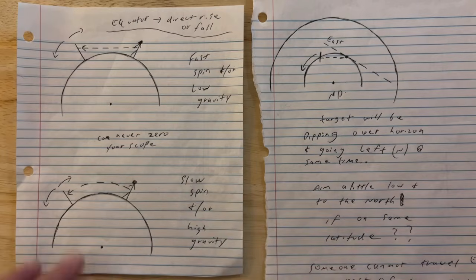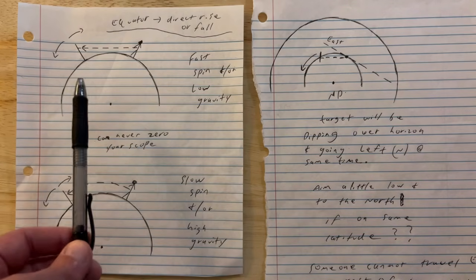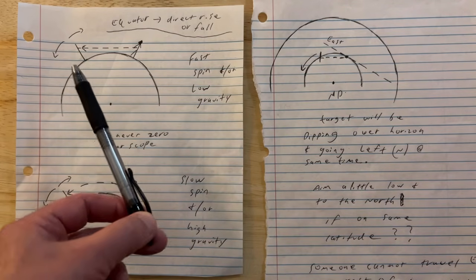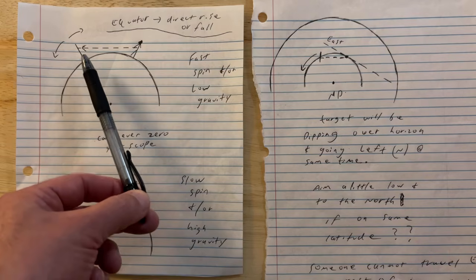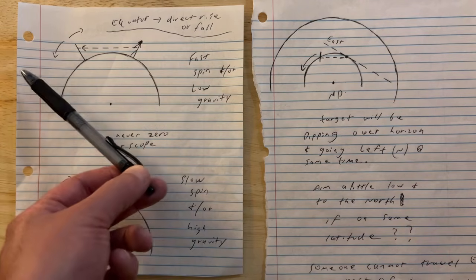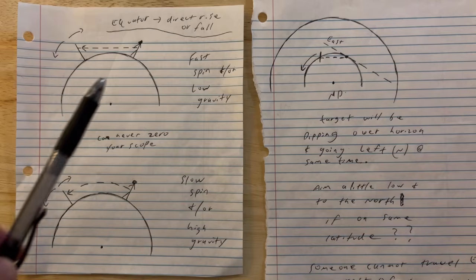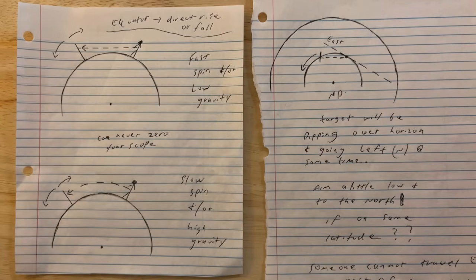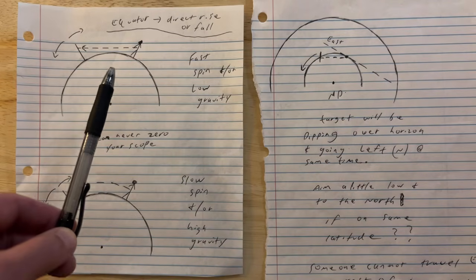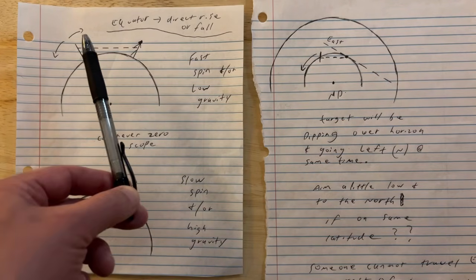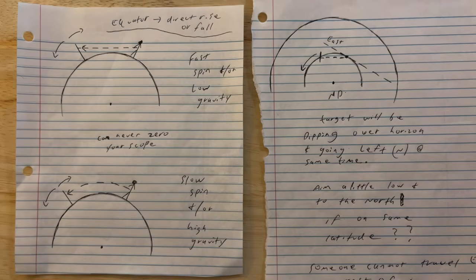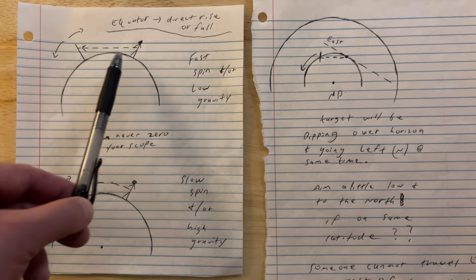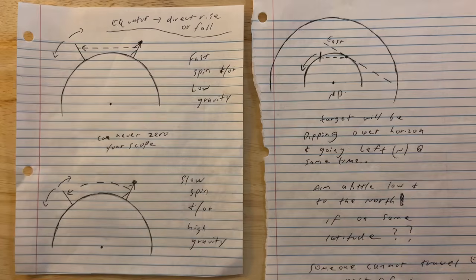If you're on the equator right here, actually I saw a YouTube video explaining this part. Say this is east right here, so here's the person, here's the target, and let's just say they're on the equator for simplicity. As the Earth rotates to the east, that target's going to rotate down. So let's say we have a situation of a really fast spinning planet and/or really low gravity. If it's a fast spinning planet, this target is going to spin down really fast. And if it has low gravity, that means this bullet trajectory will be relatively flat.